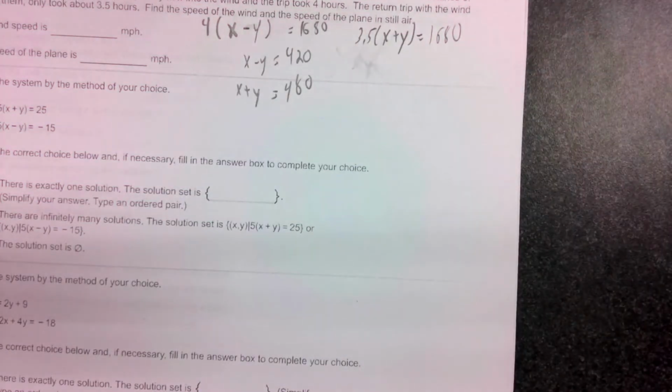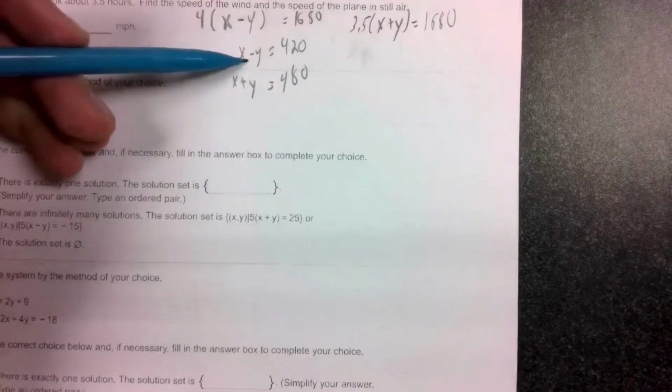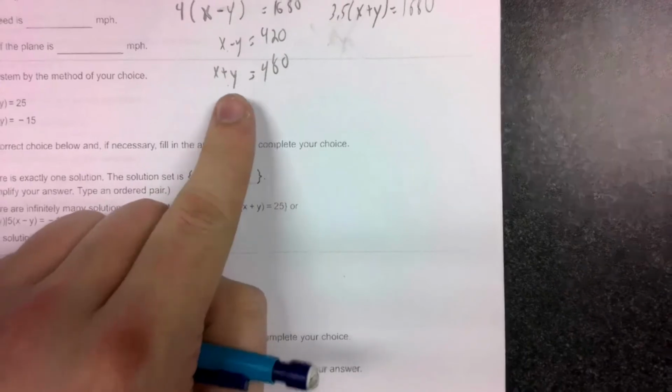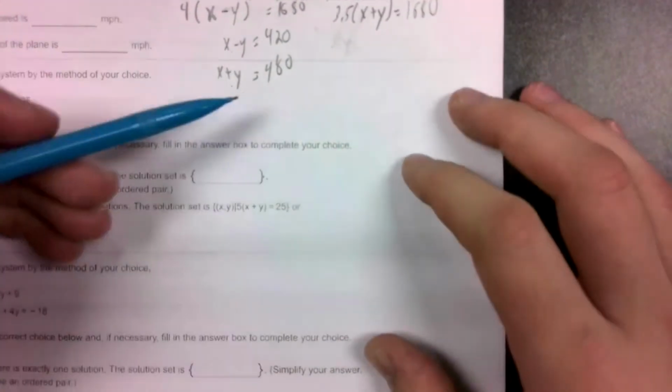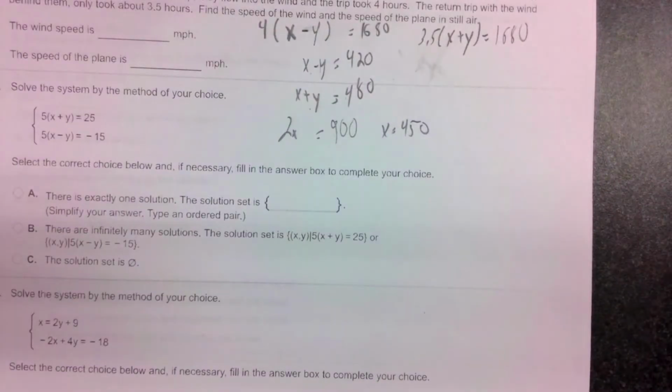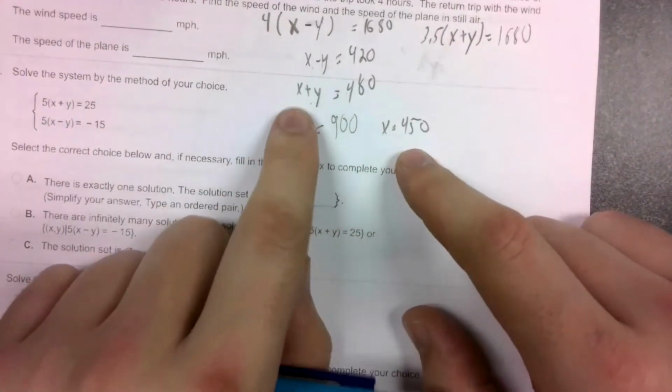Now notice I line these up, and there's a reason that I did that. So see, we have a negative y and a positive y here. So what I'm going to do is I'm just going to add these together, right? Because we know that the y's will cancel. So if I do that, we get 2x, the y's cancel, equals, add these together, we get 900. Right? So now I can solve for x, we get x equals 450. And now we can substitute that back in to find out what y equals.